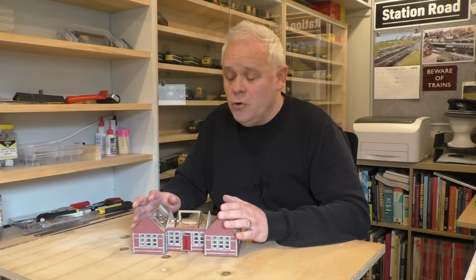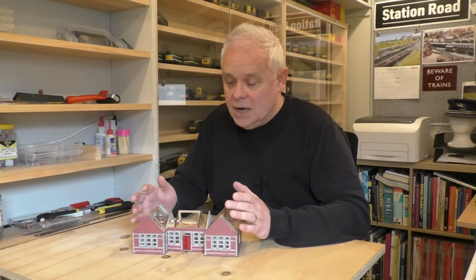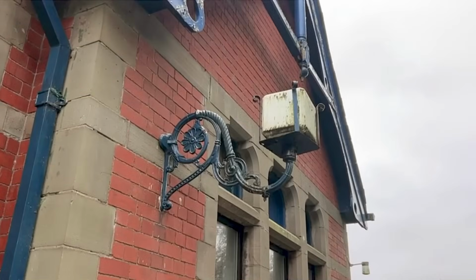I will have a go at it and at least investigate it a bit further and see if there's something that I can put together. But with the ornateness to the lighting bracket and the very unusual square shaped cover over the light as well, there's nothing like it. I couldn't find anything that's at least off the shelf.